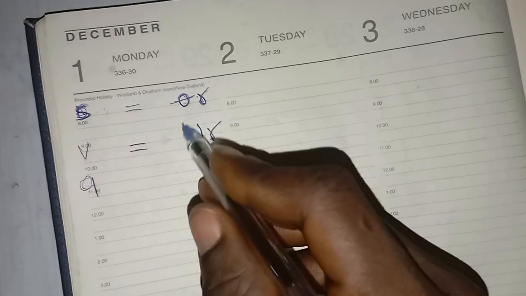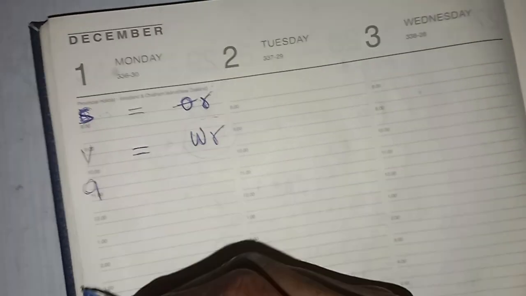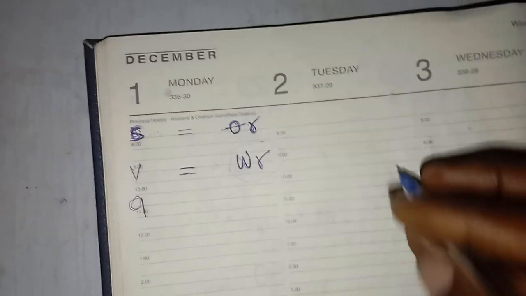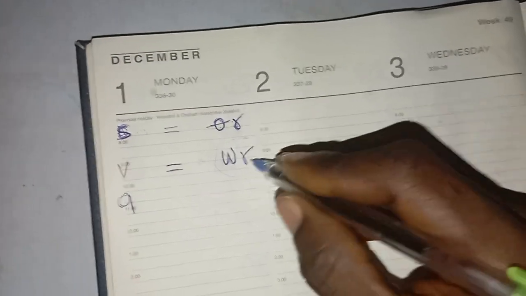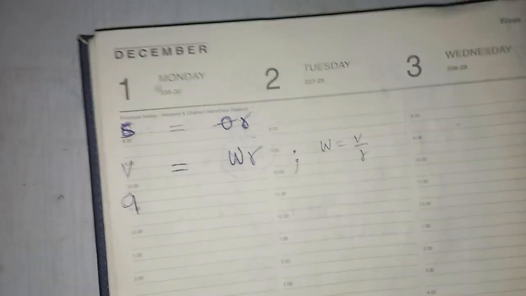This thing you see here is also the formula for tangential velocity. Which means that if I make W the subject of the formula, W is equal to V over R. You need to know this.